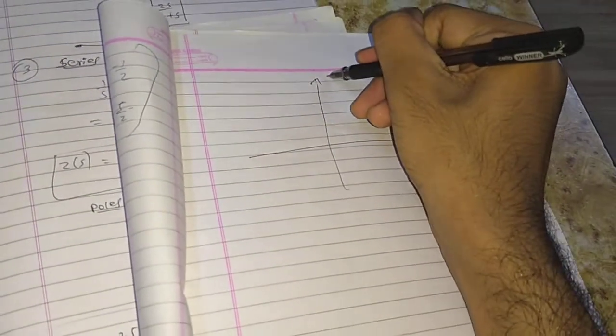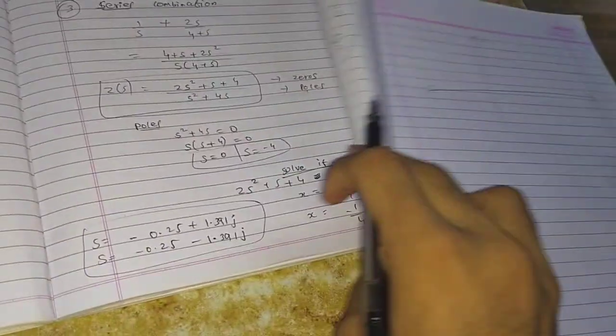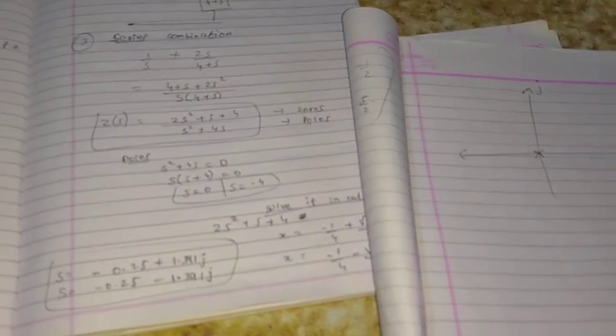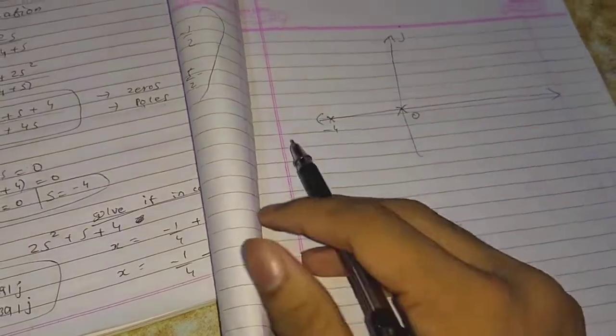This is your imaginary j axis, and this is the real axis. So s equal to 0 is my pole. Mark it with a cross sign, and similarly s equals minus 4. So minus 4 will lie over here. These are my two poles, 0 and minus 4.